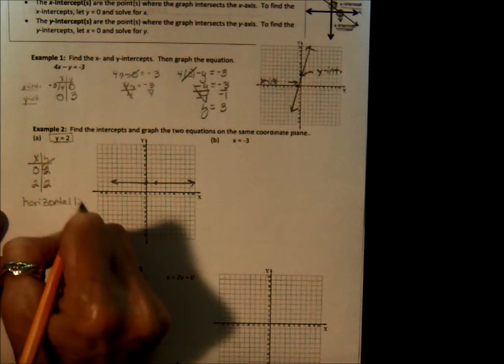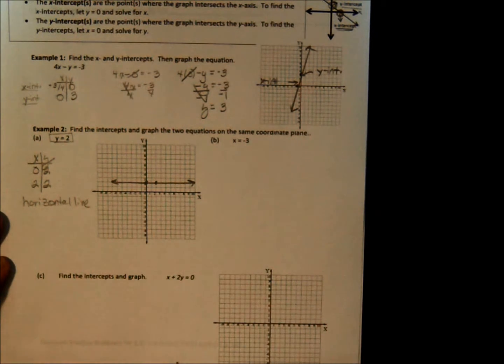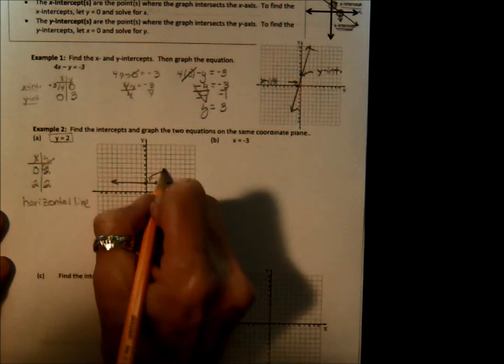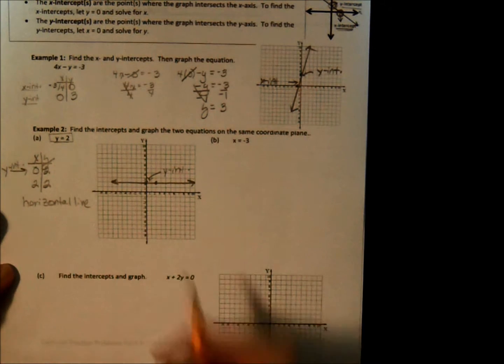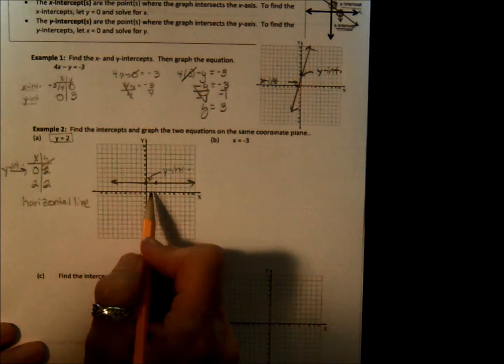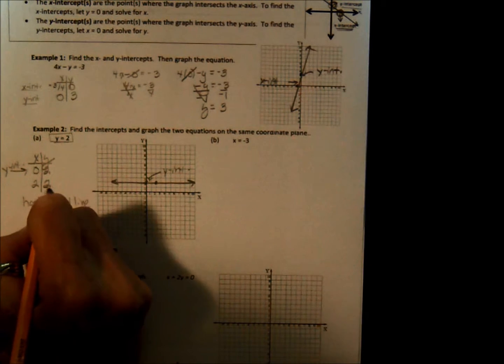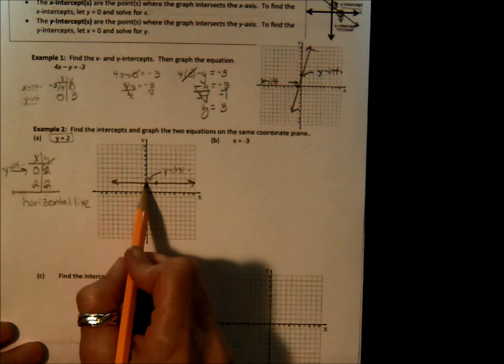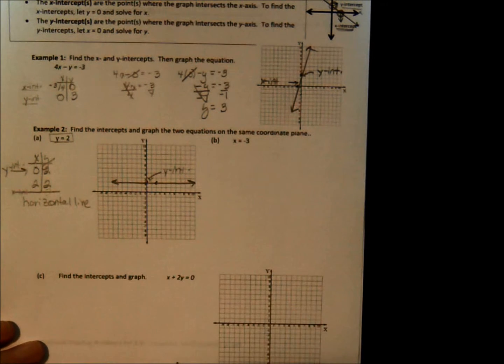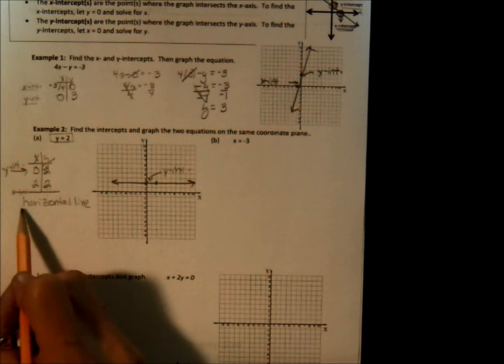Now let's talk about the intercepts for a second. I actually do have a y-intercept. That's this point right here. That's my y-intercept, where x is 0. What I don't have is an x-intercept. I'm not allowed to put a 0 in for the y to find the x-intercept. Not allowed to do that. And my graph doesn't cross my x-axis anyway. It's parallel to it because it's a horizontal line.